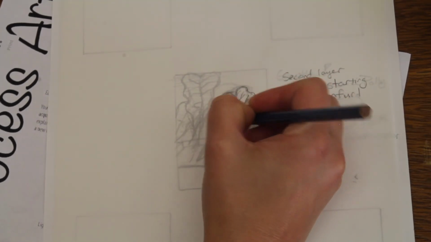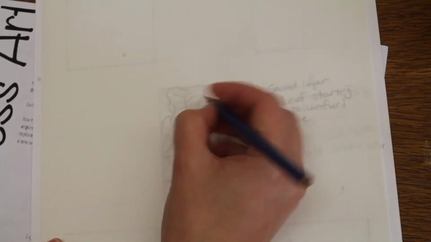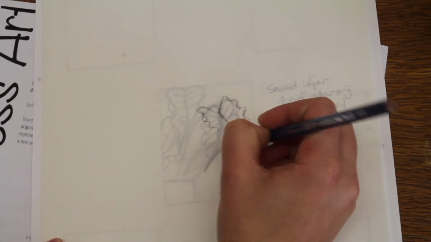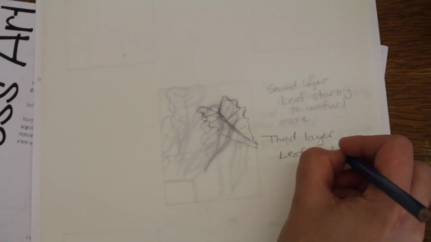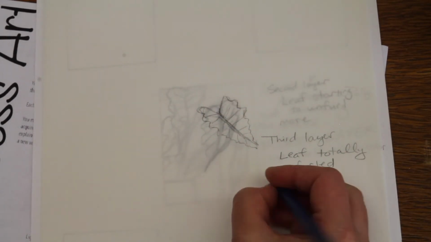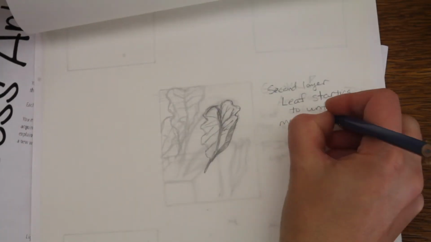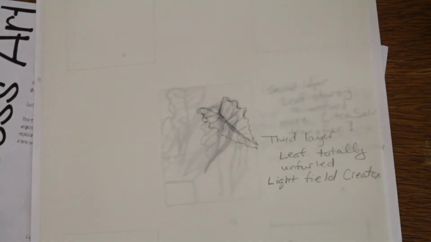But I'm starting to sketch this out to get an idea of what the layers might look like on top of each other. My third layer is going to be the leaf completely open. This I'm going to do in the light field Createx print because it's a little bit darker and more vibrant than both the Citrusolve and the watercolor print. You don't have to work like that, but that's how my thought process was.